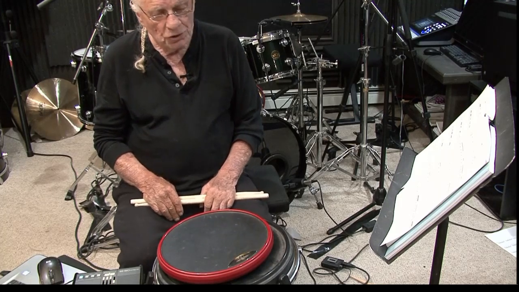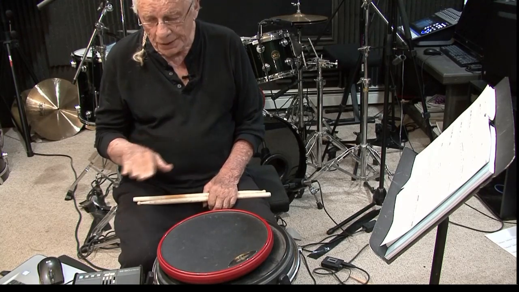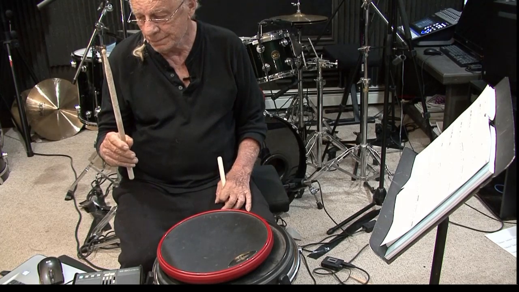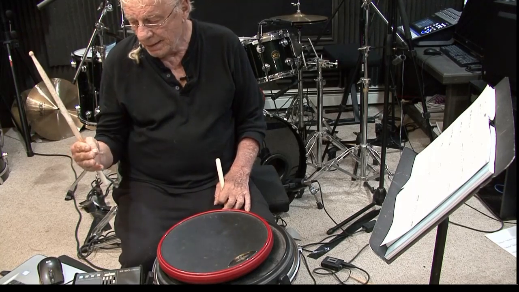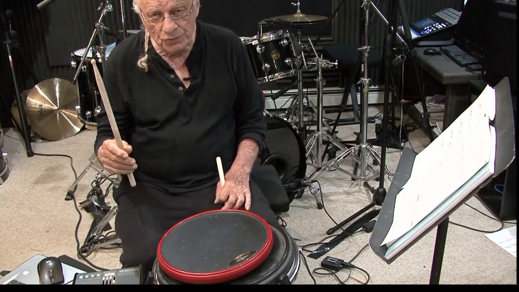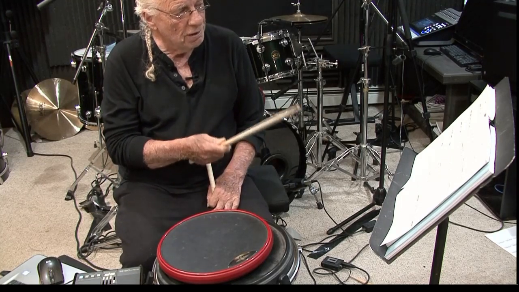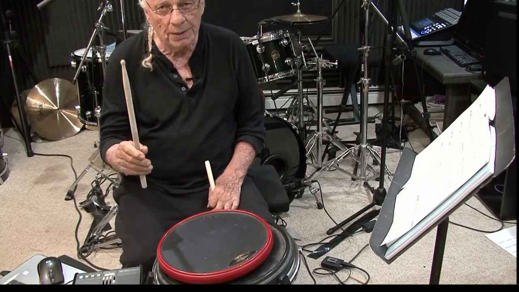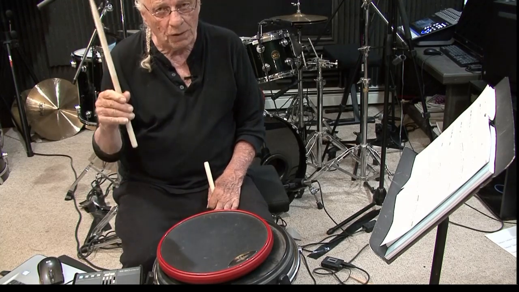Okay? So, if I have a dotted quarter note, a quarter note by itself is equal to 2/8 notes. 1 and. Okay? Now, it's a dotted quarter note, so I'm going to have to add another eighth note. 1 and 2 and 3 and 4 and. That's like line number 1, the second measure. 1 and 2 and 3 and 4 and.